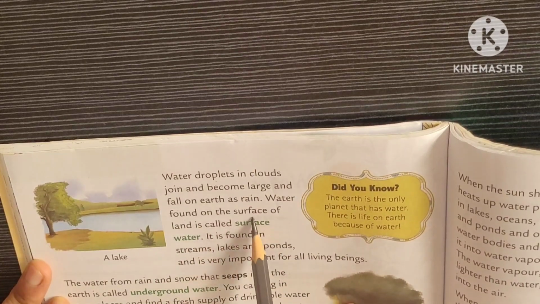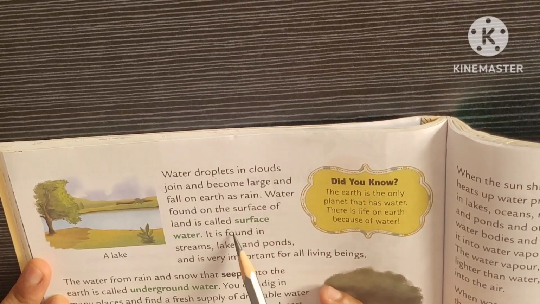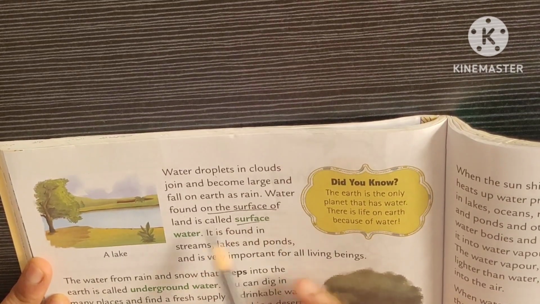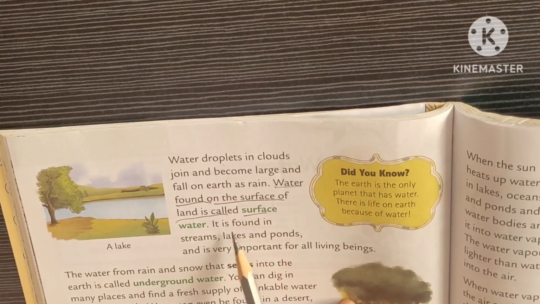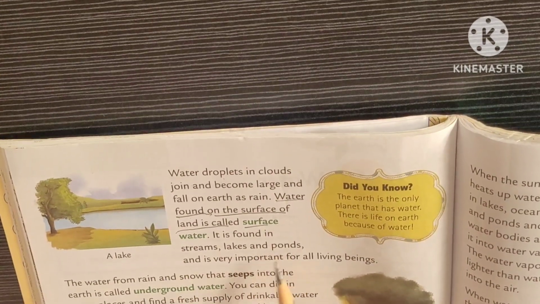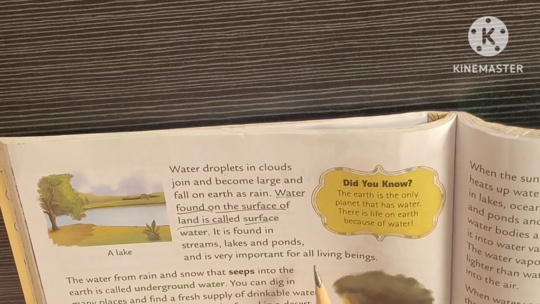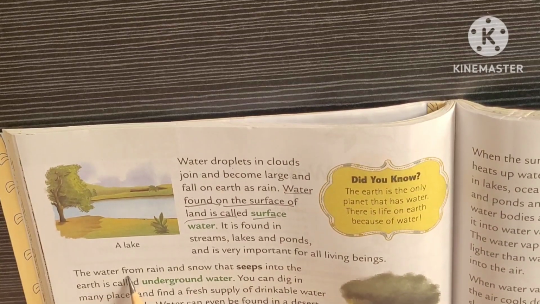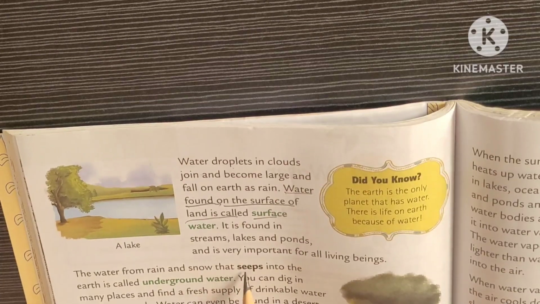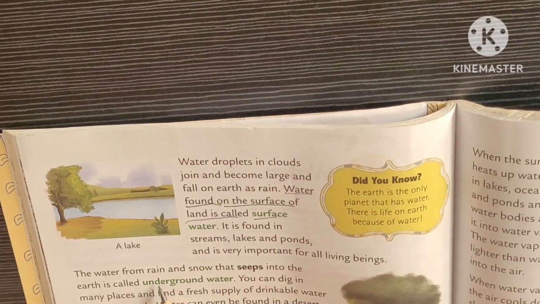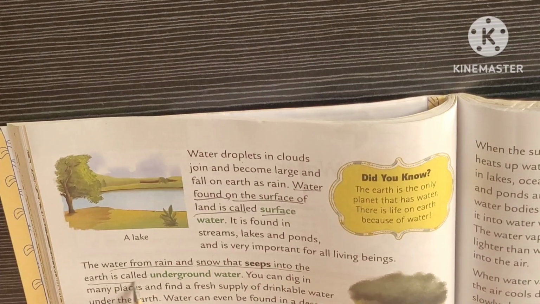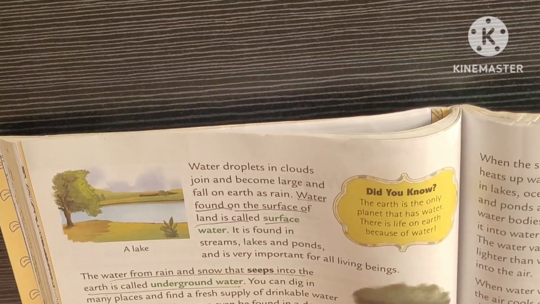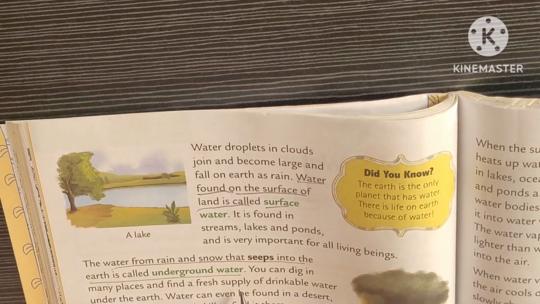Water found on the surface of land is called surface water. It is found in streams, lakes and ponds and is very important for all living beings. The water from rain and snow that seeps into the earth is called underground water. You can dig in many places and find a fresh supply of drinkable water under the earth.